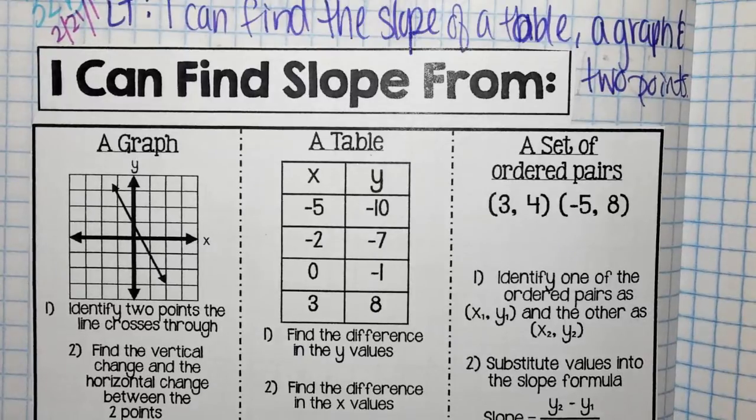Do y'all have your number strips for your table? No. Take a point, Sarah.